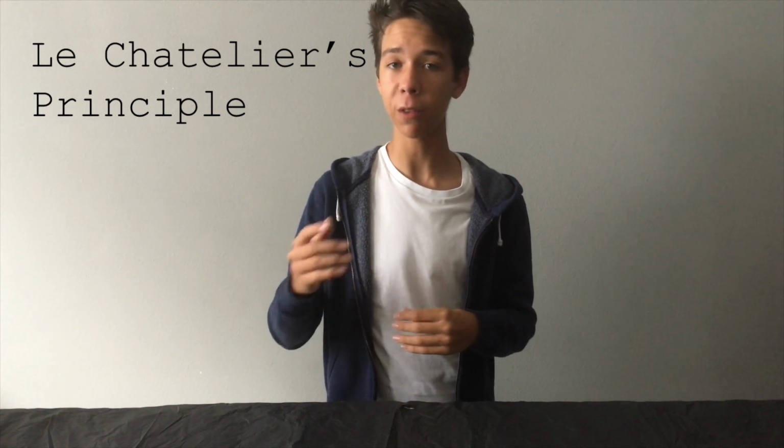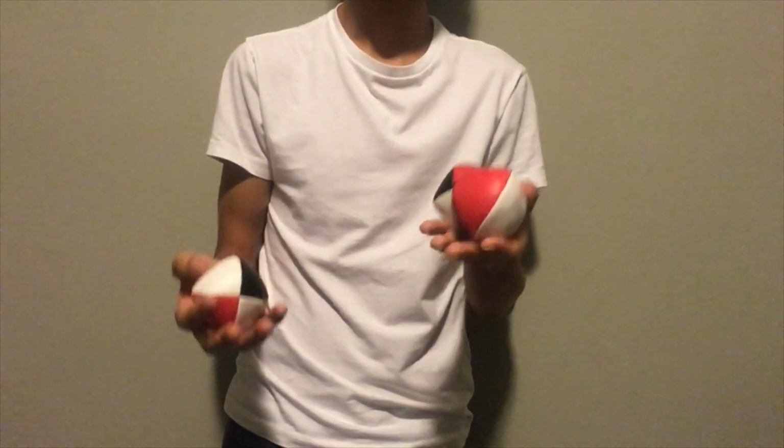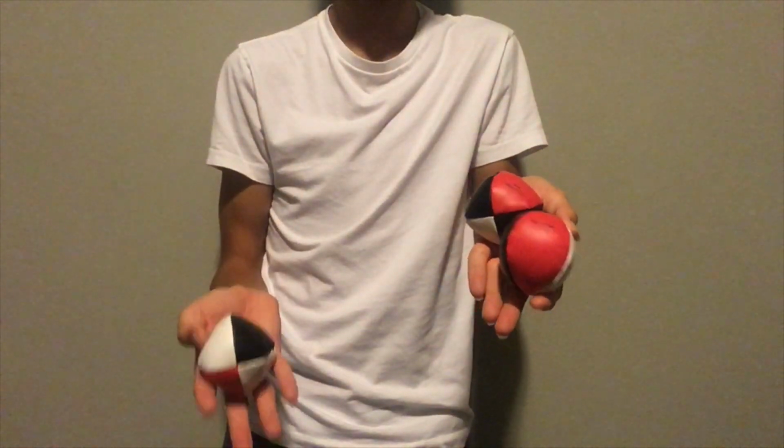Finally, we should mention a rule used in chemistry called Le Chatelier's principle. This principle states that if a chemical reaction is tilted one way, it will shift back the other way to try to balance itself out. You can think about this in a round of juggling. The left hand starts with 2 balls, and the right hand starts with 1. After the first juggle, the right hand can throw 2 balls back, while the left hand can only throw 1.